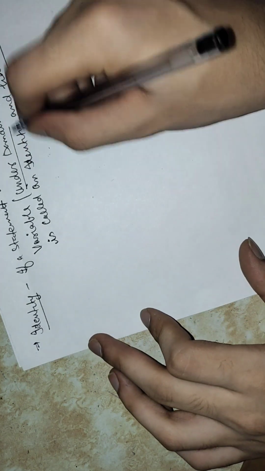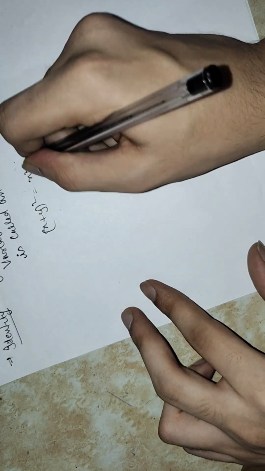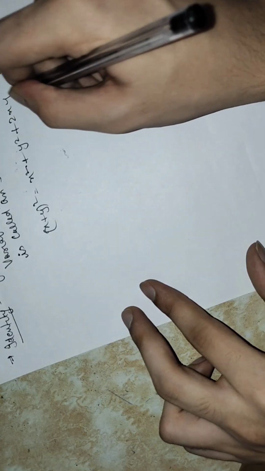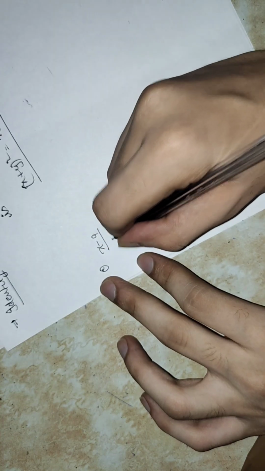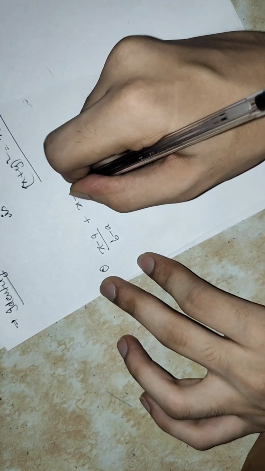So domain is like a range of values of x that we can put in that expression. Like (x plus y) whole square is x square plus y square plus 2xy. This is an identity true for all pairs of x comma y. So the pairs of x comma y here are called the domain of this equation.